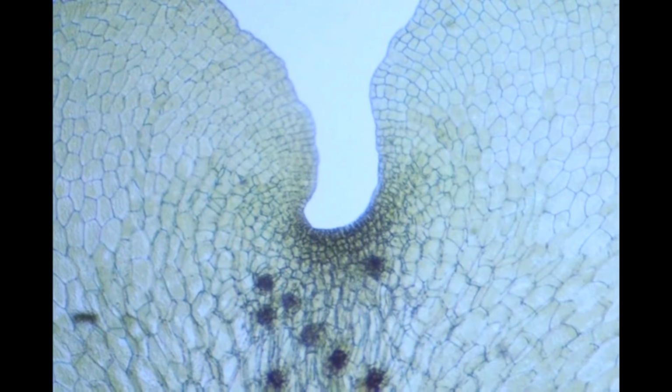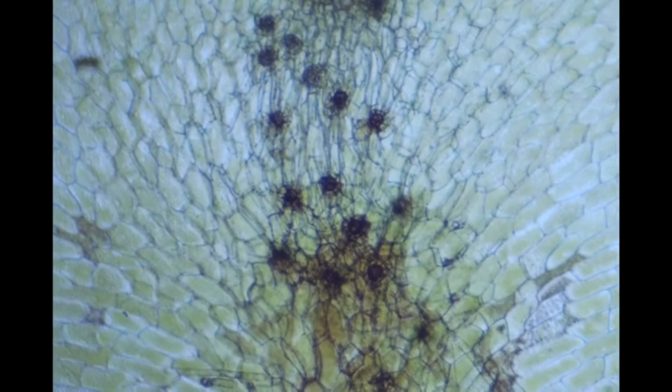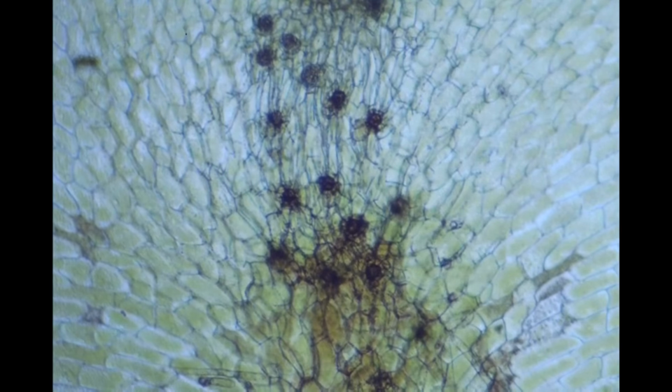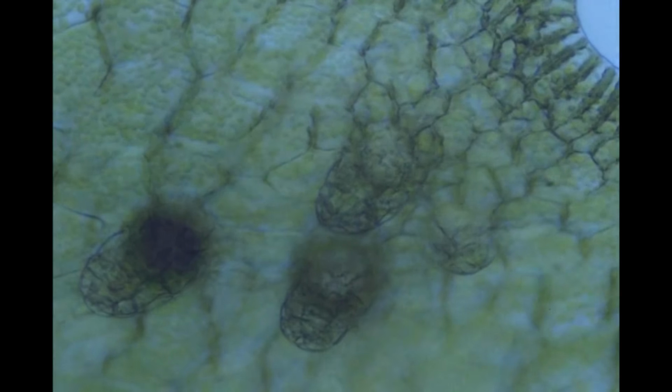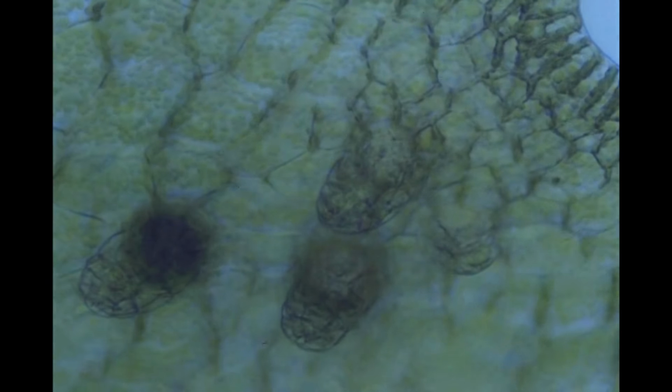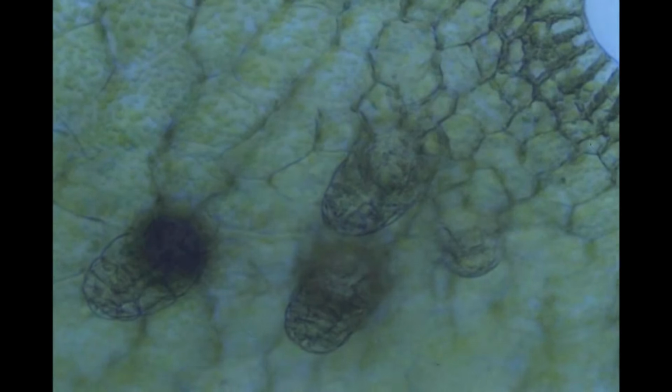Archegonia are grouped in the region behind the meristem on a female plant. Each archegonium contains a single egg. The sperms formed in nearby filaments swim in all directions.